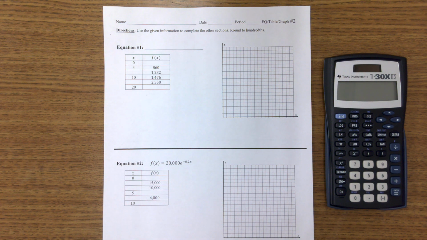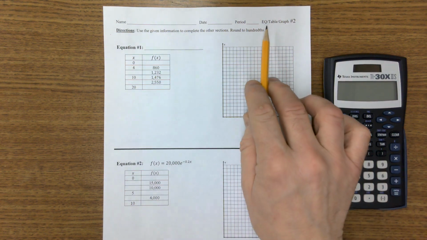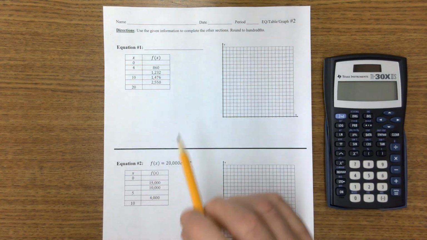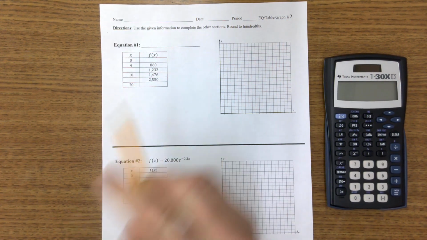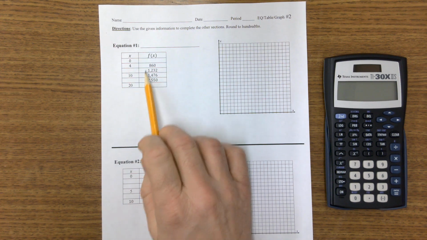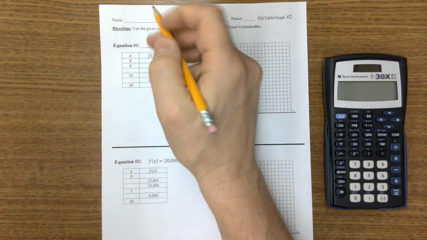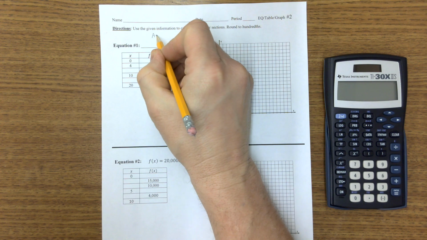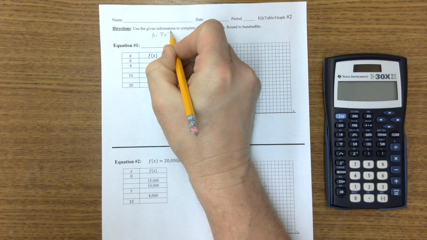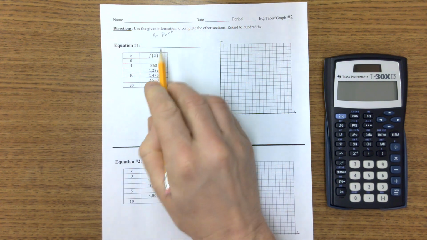Alright, hello everyone, this is Mr. Crozier. I'm going to go over problem number 1 completely from equation table graph worksheet number 2. Alright, we're given some information about a table and we're asked to find an equation and a graph, and what we've been told is that these are exponential models.